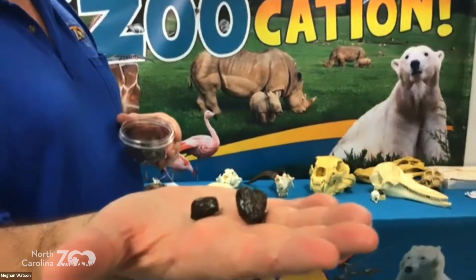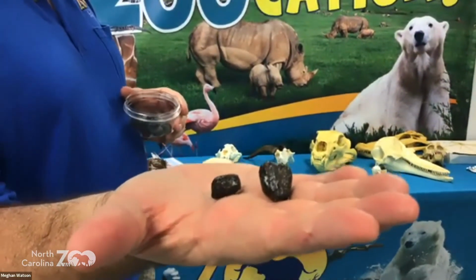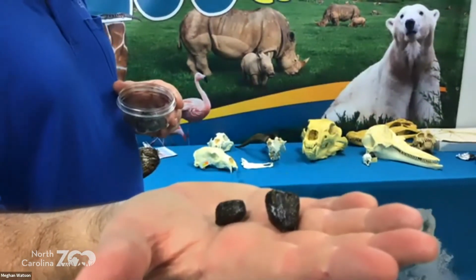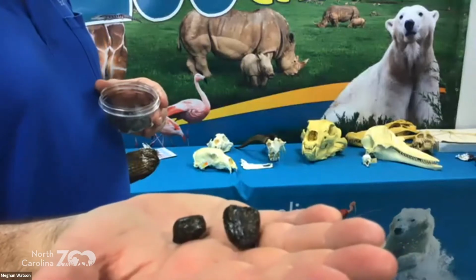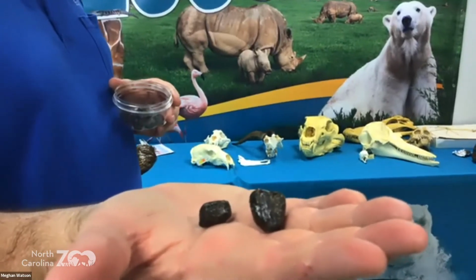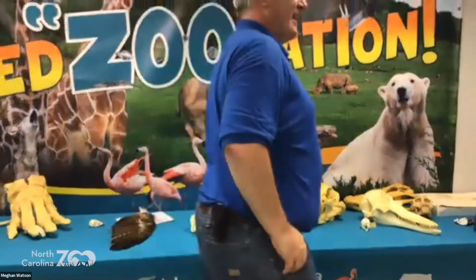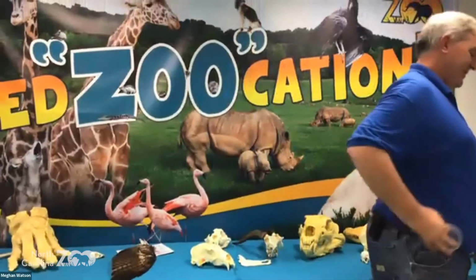Milk duds? Milk duds. What's that really tall animal we saw earlier? Really tall. This is the poop of a giraffe. Is it real? It is real. That's real poop.